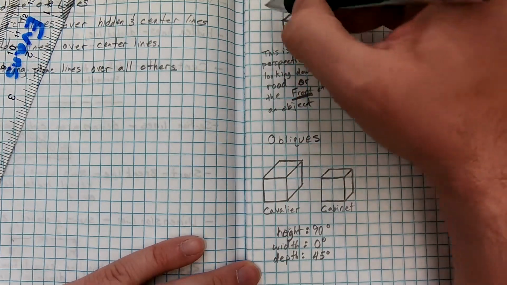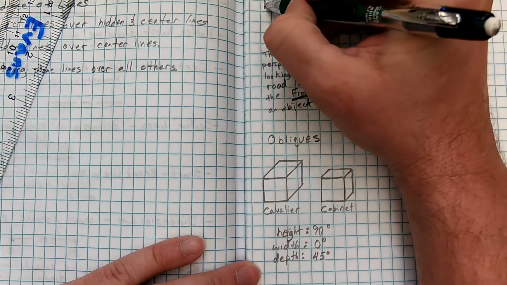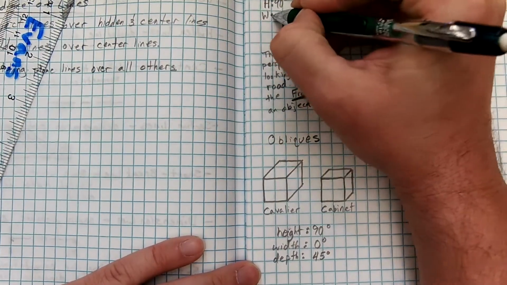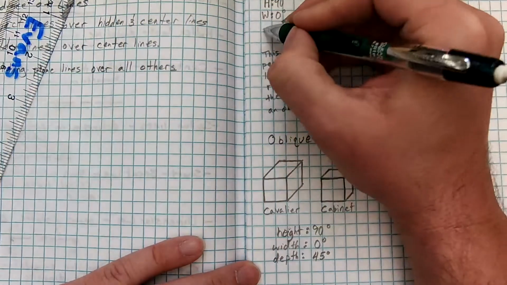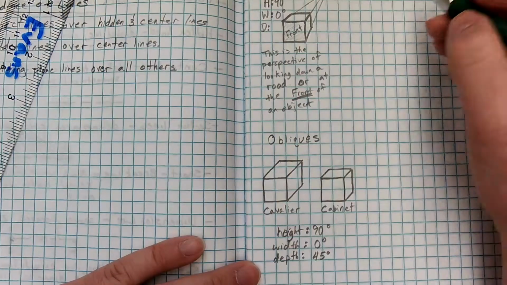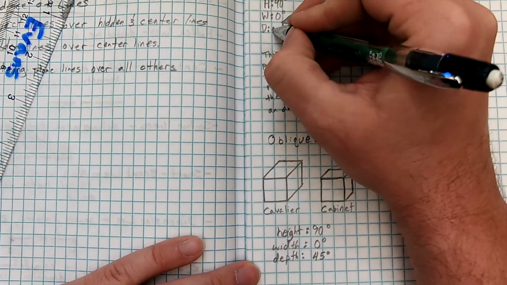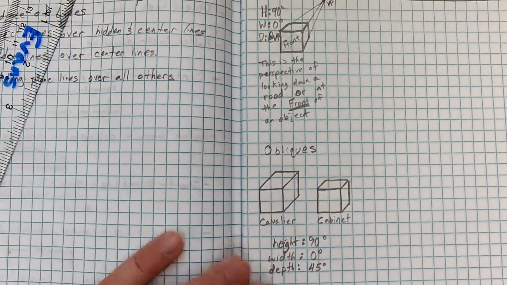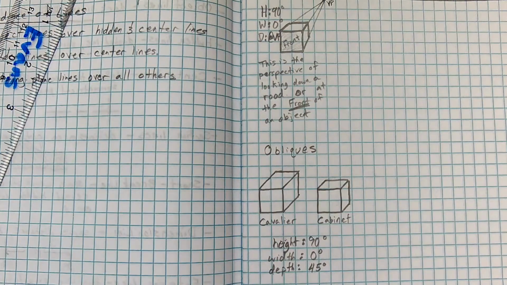For the one-point perspective, I'll start to abbreviate these. Height is 90, width is 0, and depth is angled to the VP. I'm just going to put at VP, like angled at the vanishing point.